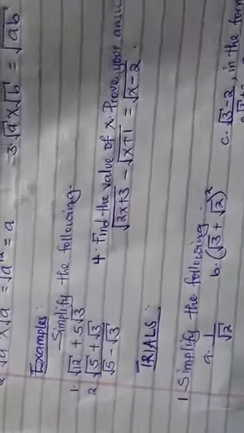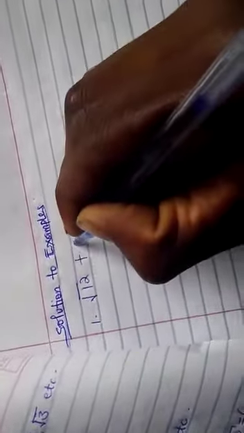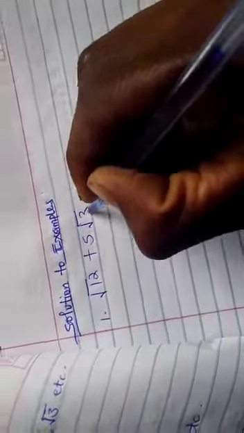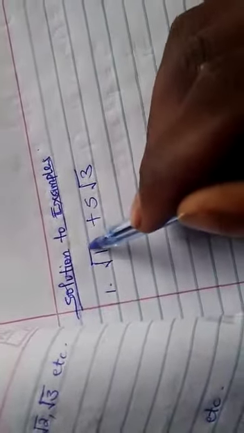Then the first, they are saying simplify. We are having root 12 plus 5 root 3. Now here, how am I going to simplify?